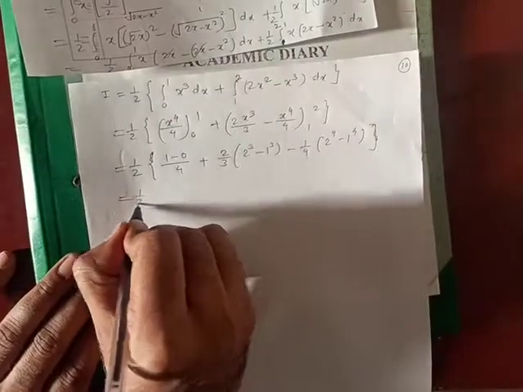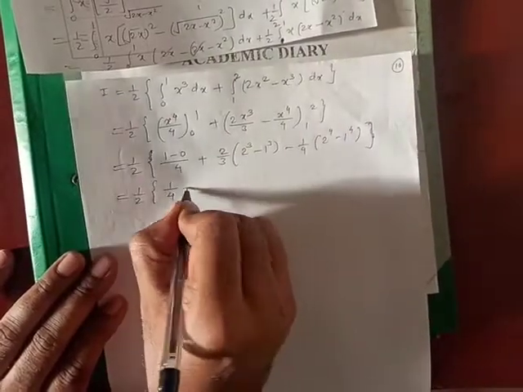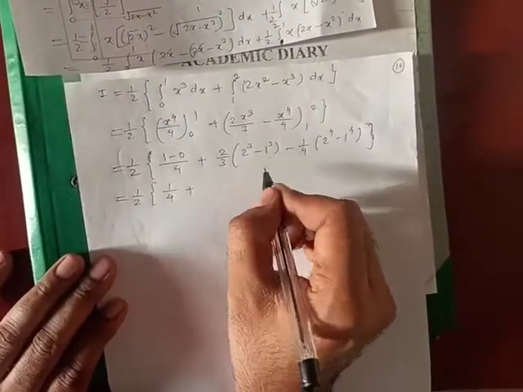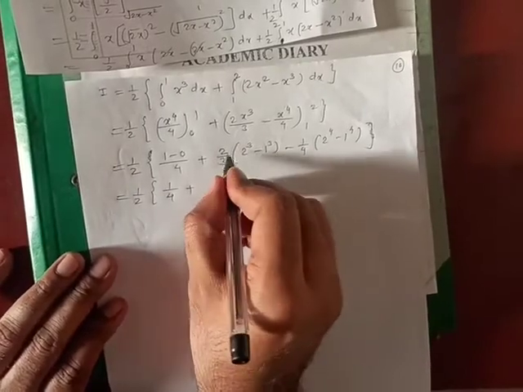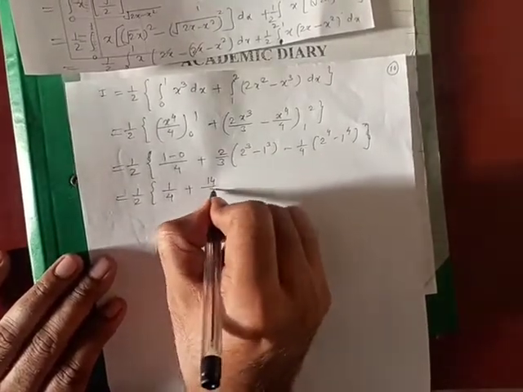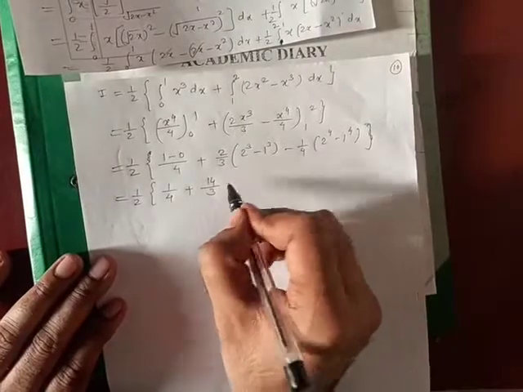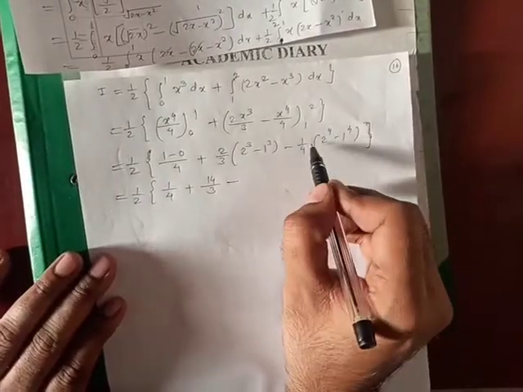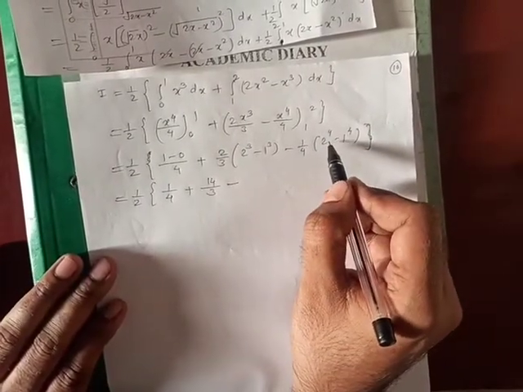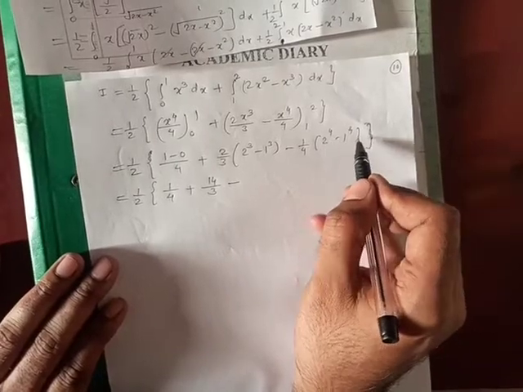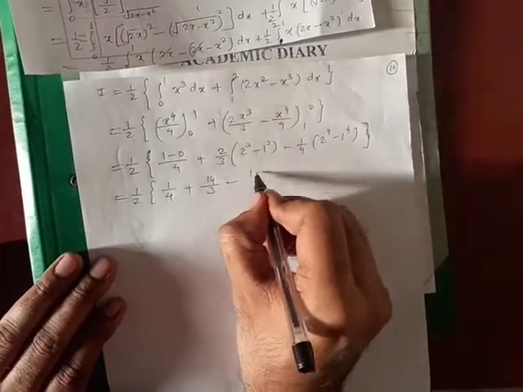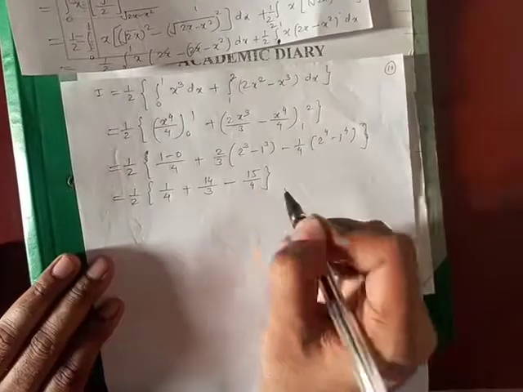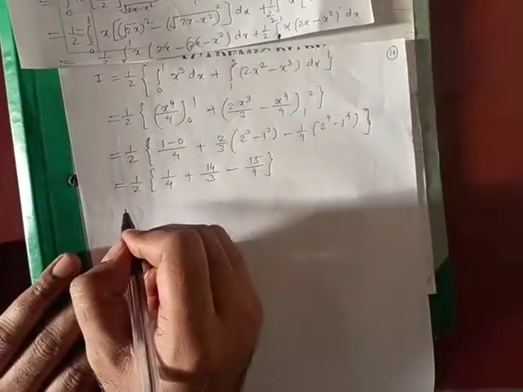Simplifying this, this is 1/2 as it is. This is 1/4 plus, this is 2 cube is 8 minus 1 is 7, 7 2s are 14/3, minus sign 1/4 as it is. 2 4s are 16. 2 raised to 4 is 16 minus 1 is 15, 15/4. Is it right? Now simplifying this.